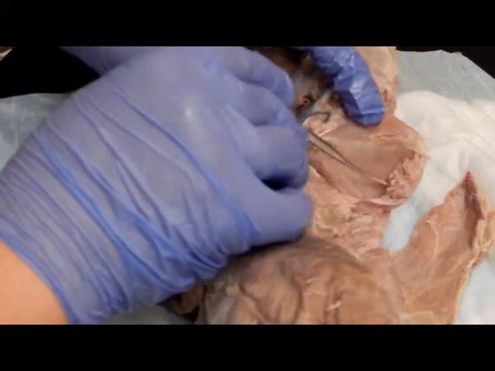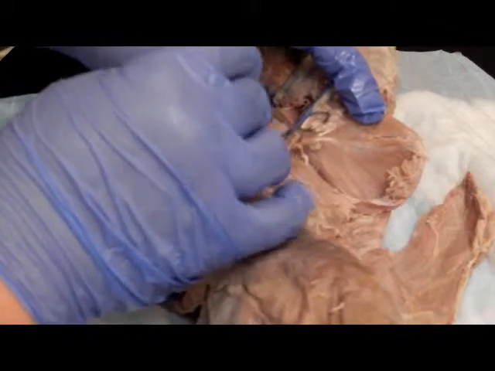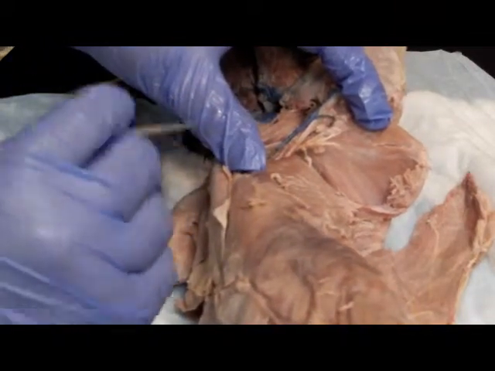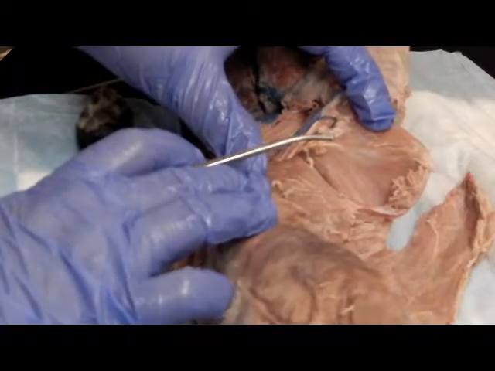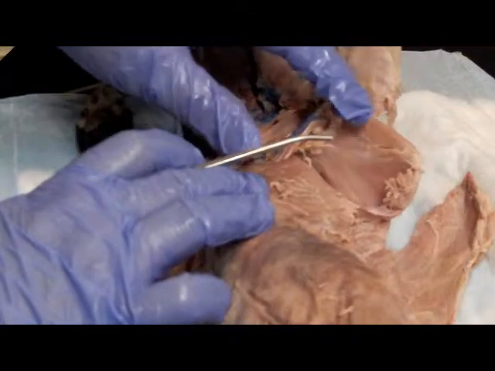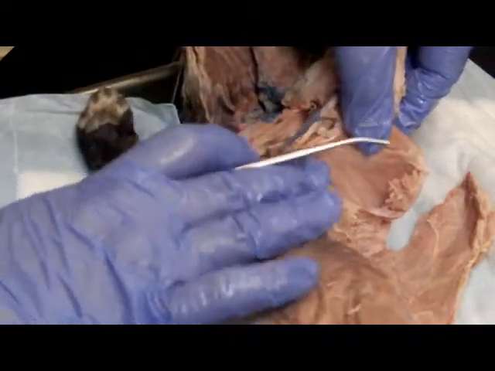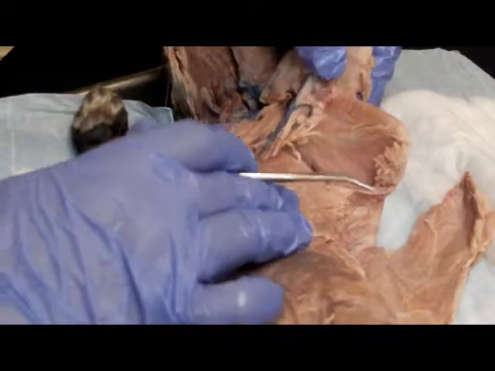This is the subscapularis. Its origin is the subscapular fossa of the scapula. Its insertion is the lesser tubercle of the humerus. Its function is the chief medial rotator of the humerus, assisted by pectoralis major, helps hold the head of the humerus in the glenoid cavity, stabilizing the shoulder joint.